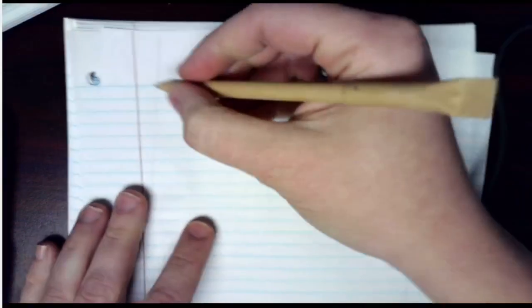Now, here's where we're going to start looking at some actual problems. Okay, so looking at this real quick, I'm going to start with problem number 19 on the chapter 1 homework.